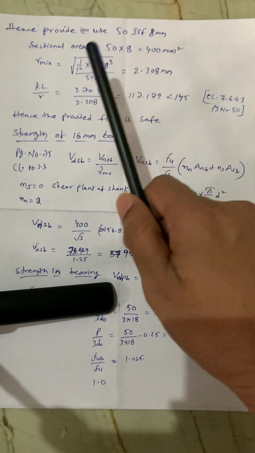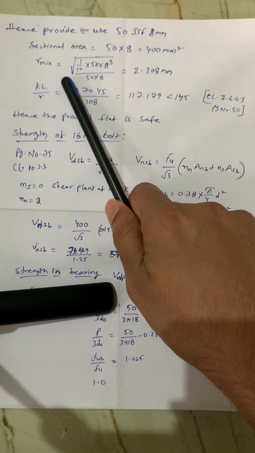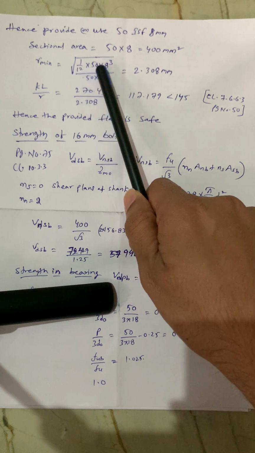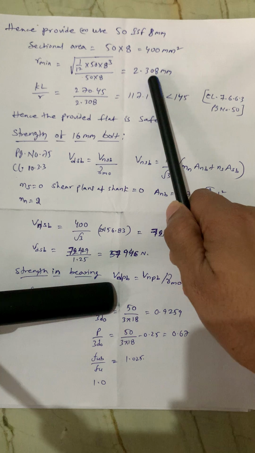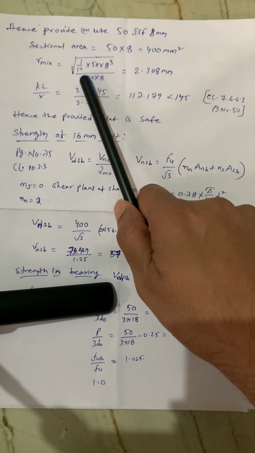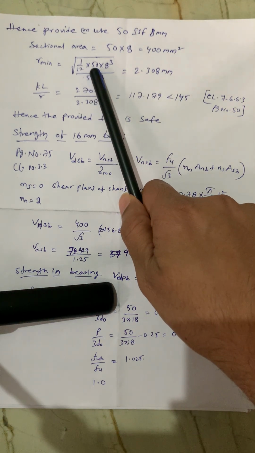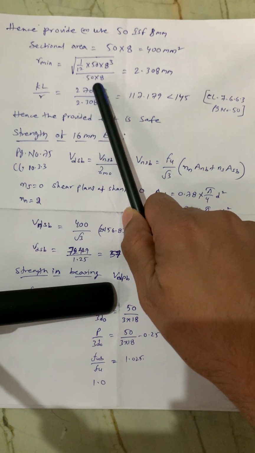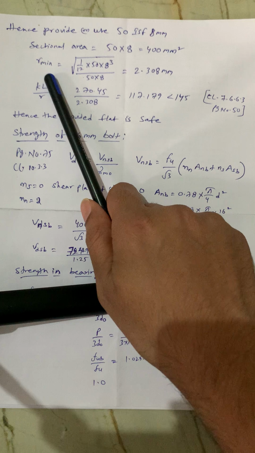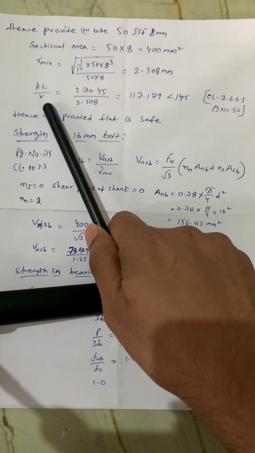Next, sectional area, that is area of this flat, 50 into 8, L into B, 400 mm square. So r minimum equal to, we know the rectangular formula, square root of BD cube by 12 divided by area. So 2.308 mm. B is 50 into D means 8 cubed divided by 12 by area. We will get r minimum. Next, KL by r.